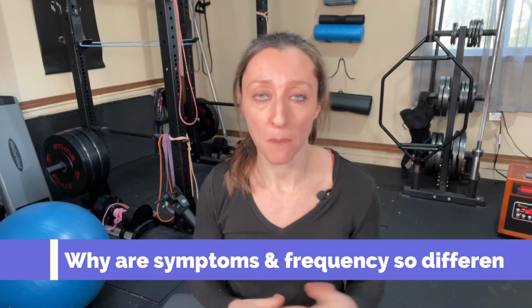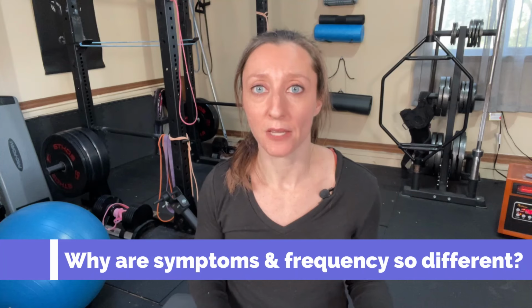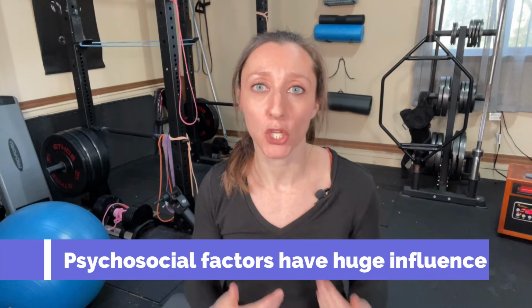Except that model kind of skips over why some people experience pain and some people don't. Some people experience dizziness and some people don't. Some people with the same genes have migraines and other people with the same genes don't. So how can that possibly be? Well, it could possibly be because psychosocial factors play a huge role in the development of migraine symptoms. And there's no body of literature in which this is better illustrated than literature on chronic pain.